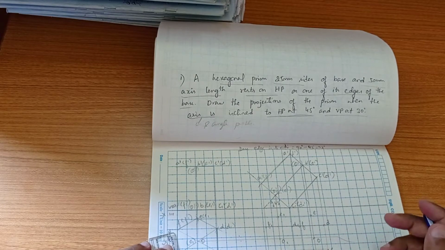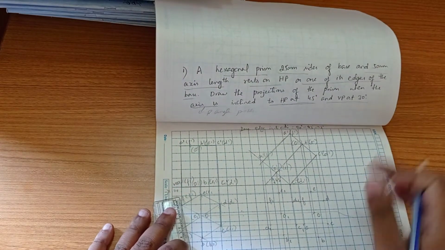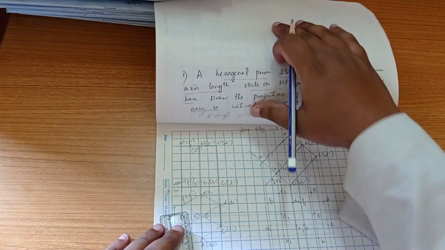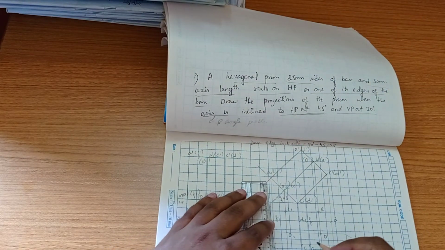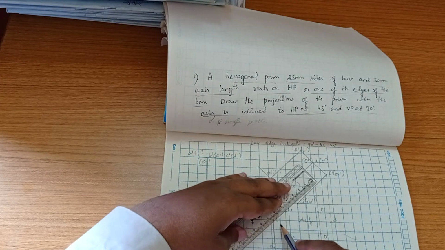Okay, we know how to construct the second position top view. That is, first we have to construct an outer boundary line here. Okay, first we have to construct the outer boundary line.